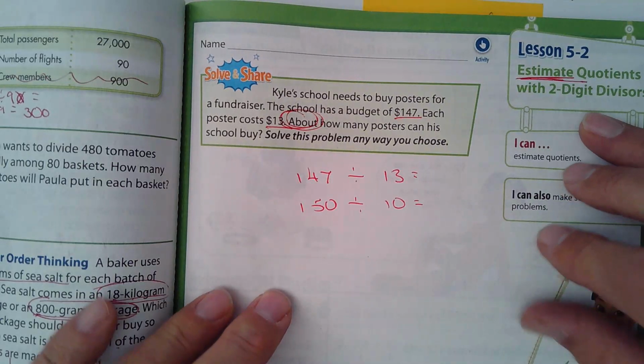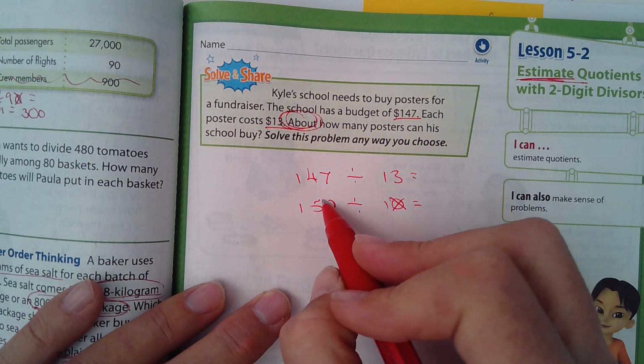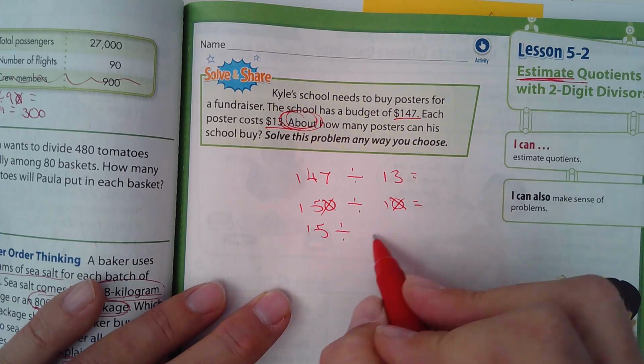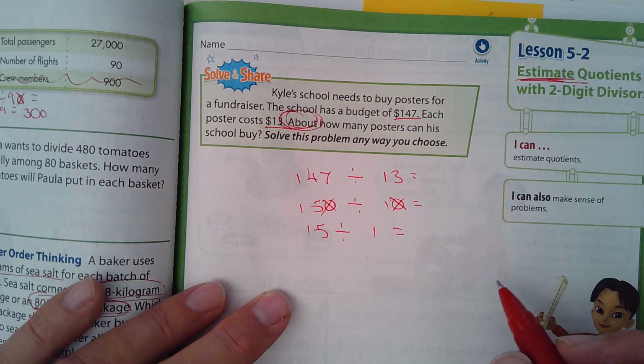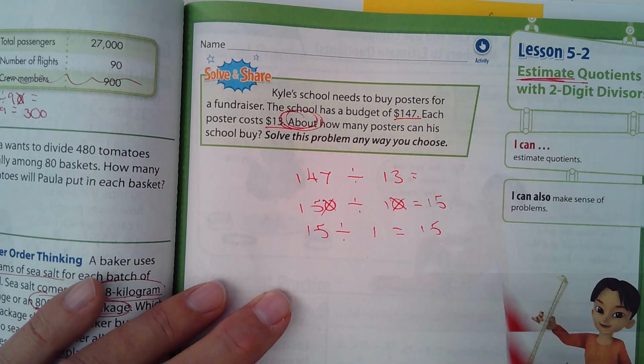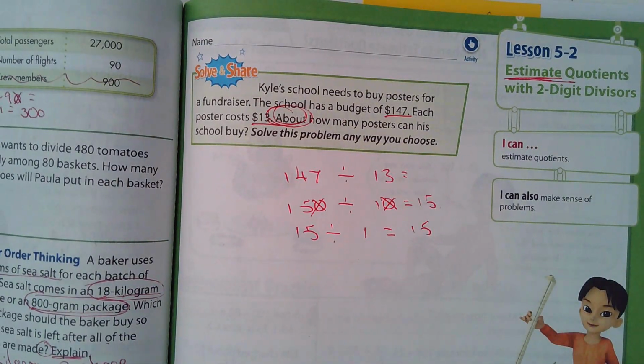But if you can't do that mentally, you could still get rid of a 0 on each one. So this becomes 15 divided by what? 1. Well, what's 15 divided by 1? 15, which is what I just said this was. Okay? So it's approximately 15.